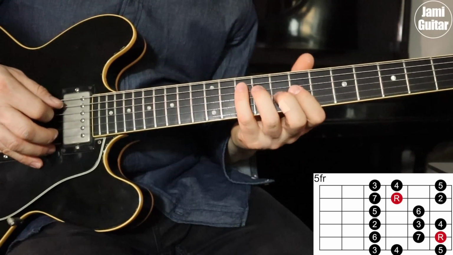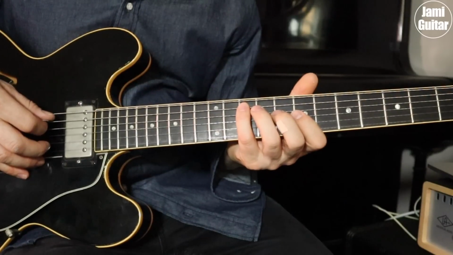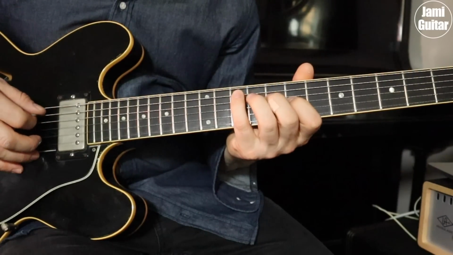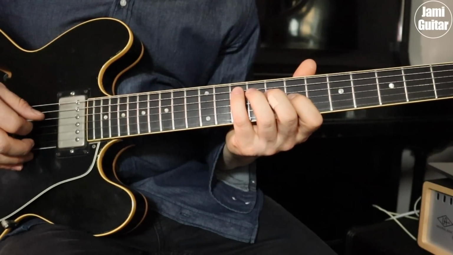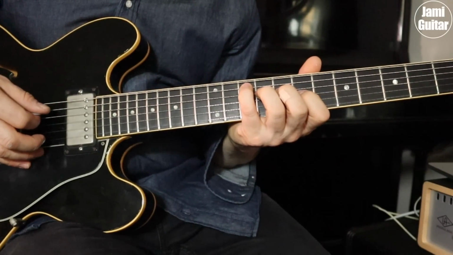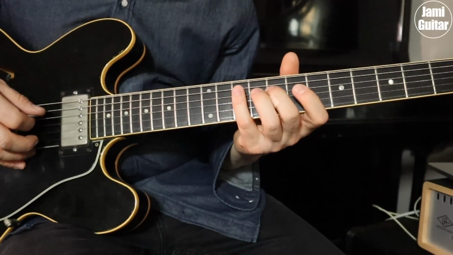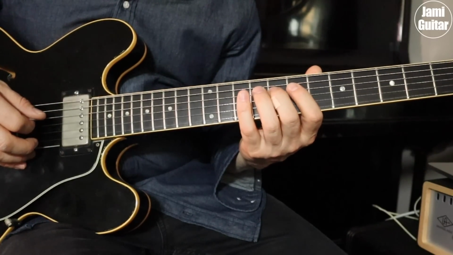Like that. And the G minor triad in this position. You just lower the third. The minor third is the A sharp or B flat.